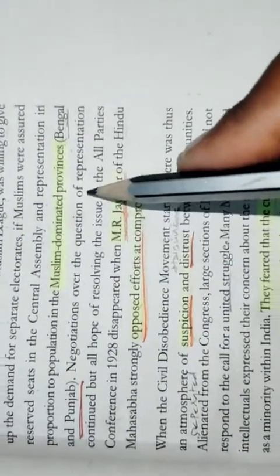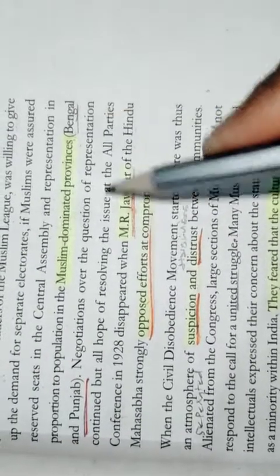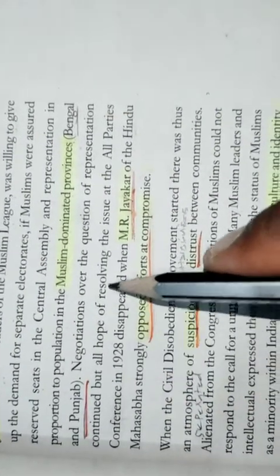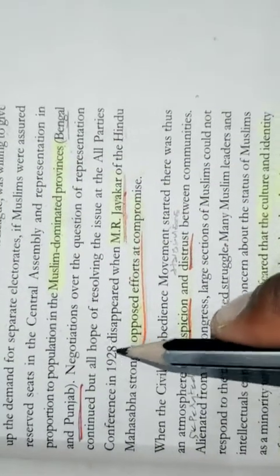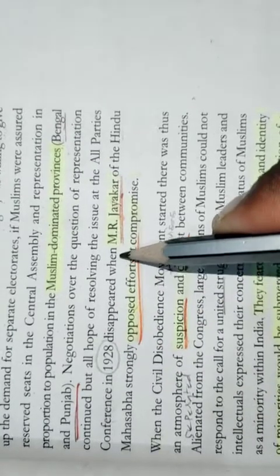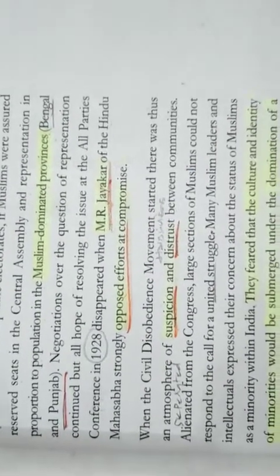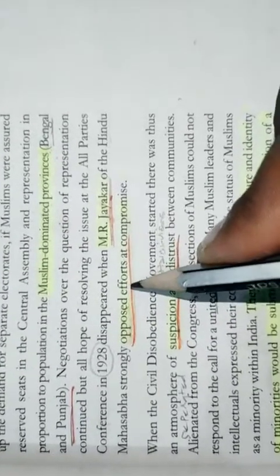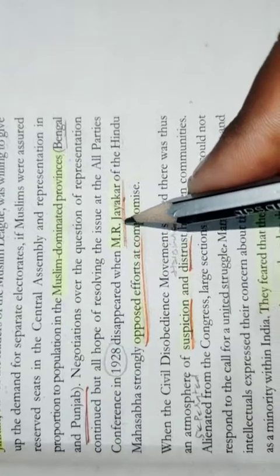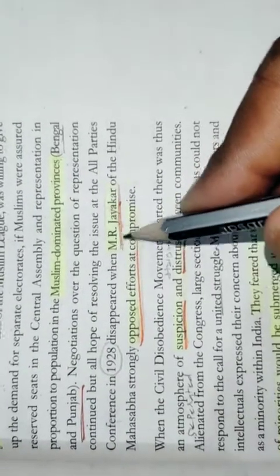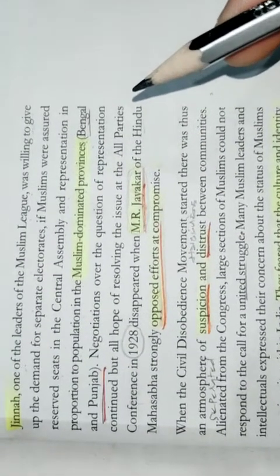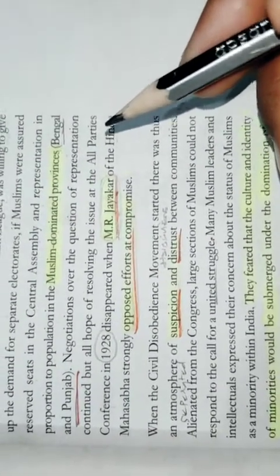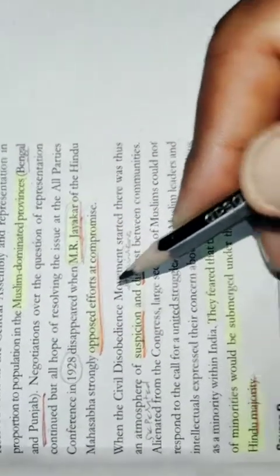Negotiation over the question of representation continued, but all hope of resolving the issue at the All Parties Conference in 1928 disappeared when M.R. Jayakar of the Hindu Mahasabha strongly opposed efforts at compromise. So all the parties came together and were negotiating. At that time M.R. Jayakar did not accept, because he was a Hindu and wanted to give more importance to Hindus. Because of that, the negotiation failed.